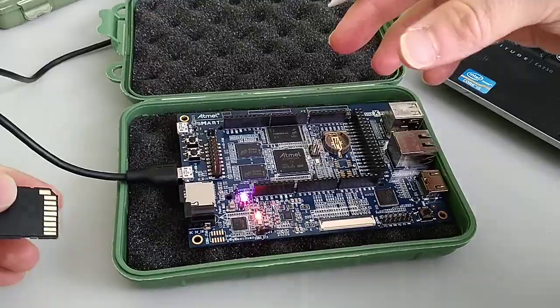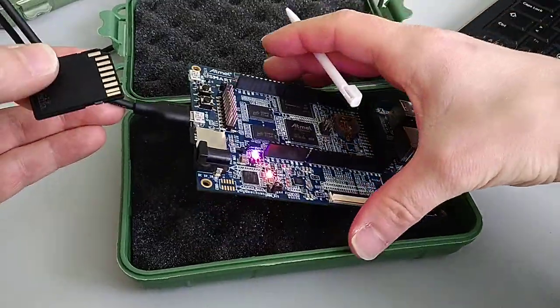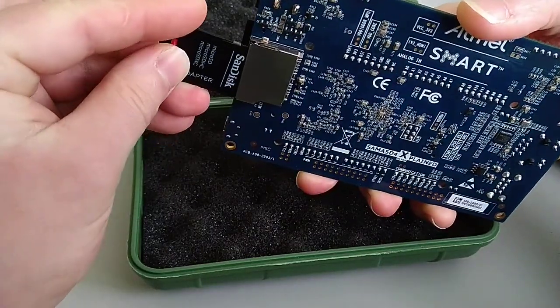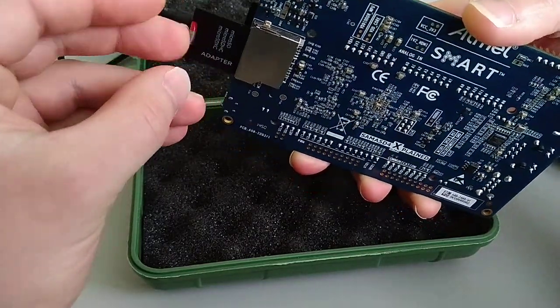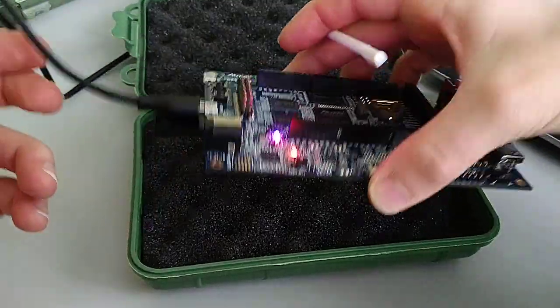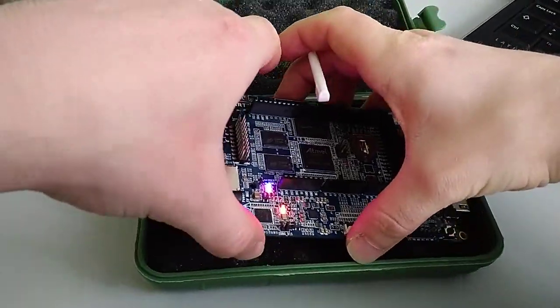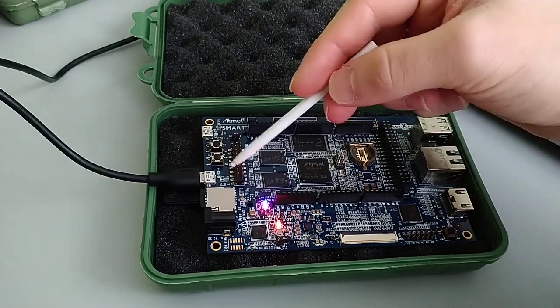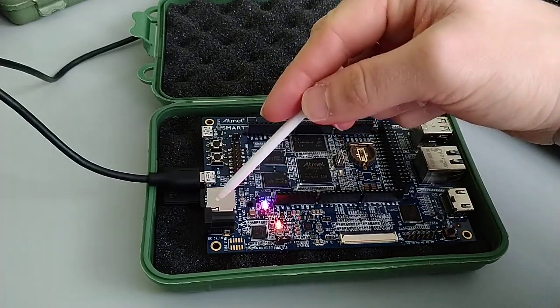In order to boot from the SD card, we need to put the SD card into this slot, which uses the MCI1. The slot up here is the MCI0, and it doesn't boot from there.